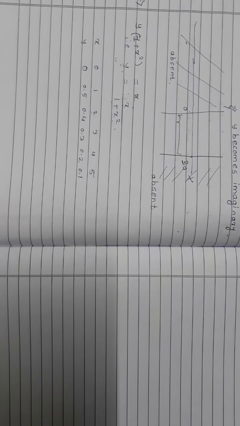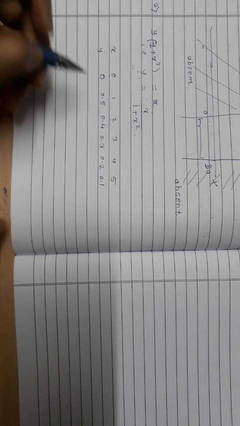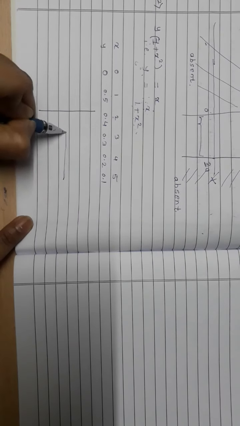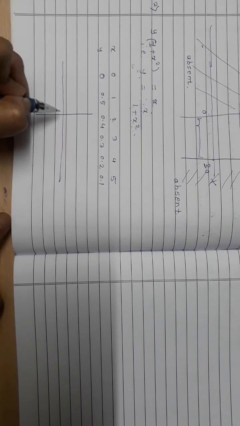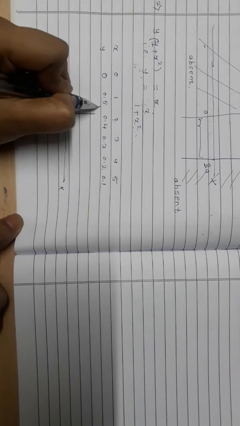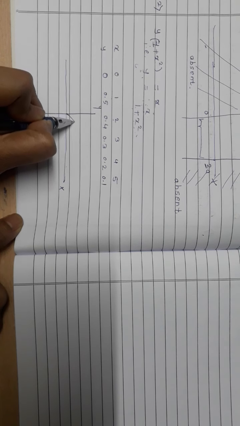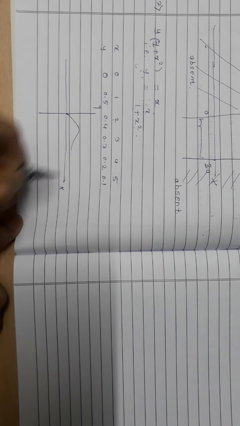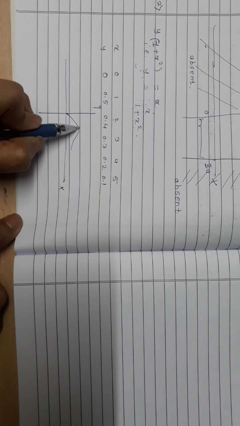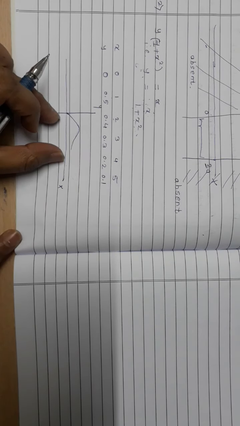So you can observe the behavior of x here and accordingly y. I'm just trying to draw the diagram here. For x is 0, y is also 0, and for x is equal to 1, y becomes a little upward, 0.5, and again from 0.5 it is dropping. So the curve will be shaped like this. This is not a whole curve, but this is half part of the curve.